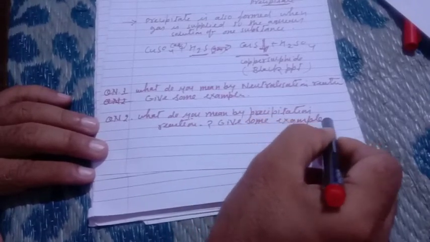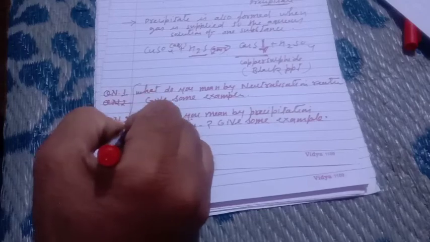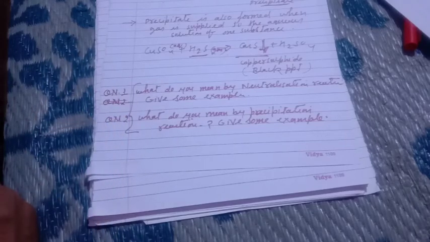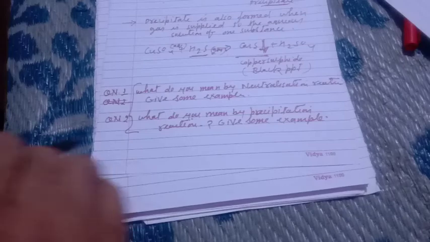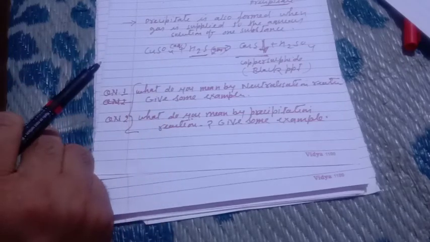Okay, so please maintain the notes as I have already told you. Okay, and these notes are very, very important for you. Later on you need not search here and there. Okay, so today just cover these two questions only. What do you mean by neutralization reaction? Whatever examples I have given you, explain with the help of those things. Next one is, what do you mean by precipitation reaction? So those examples only you have to tell.